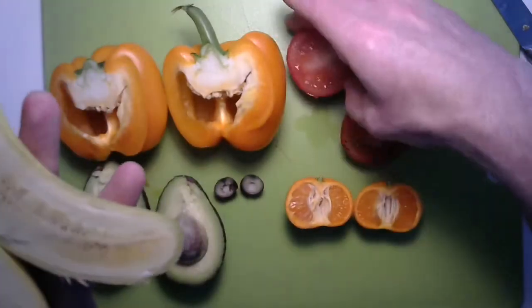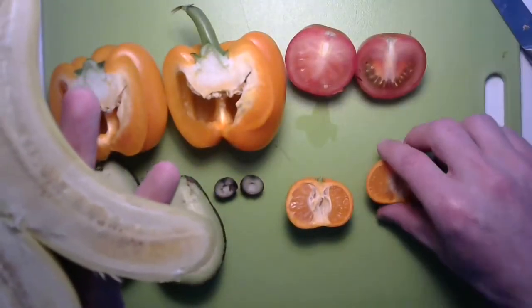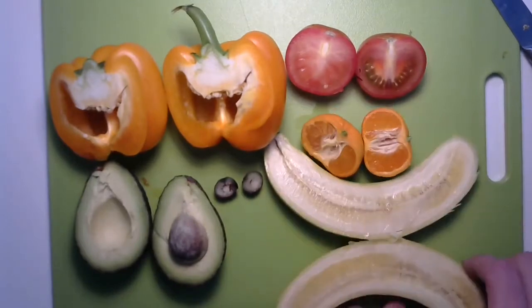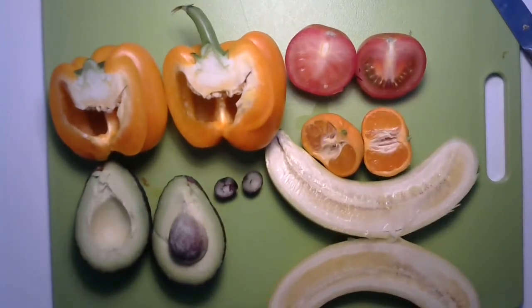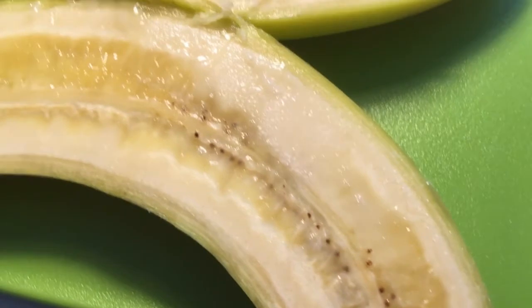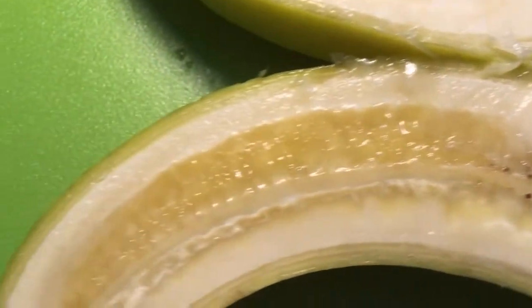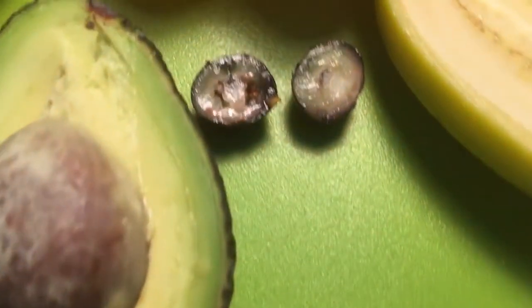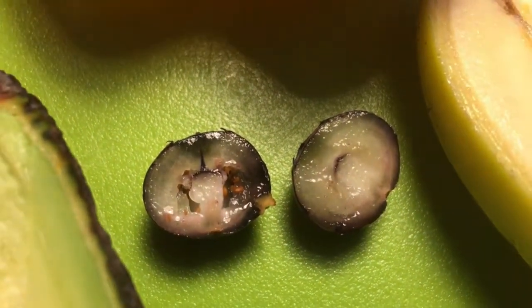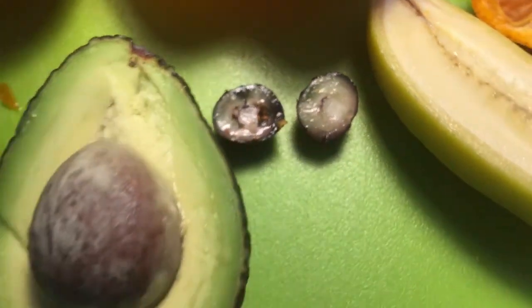And you know what? I'll give you a nice close-up look of each of these so you can see for yourself and maybe even draw some of what you see. There's our banana. You can see the epicarp and mesocarp very well, but no endocarp. Moving over now to the blueberry, same thing going on. Look at all those little seeds. Got an epicarp and a mesocarp, but no endocarp.